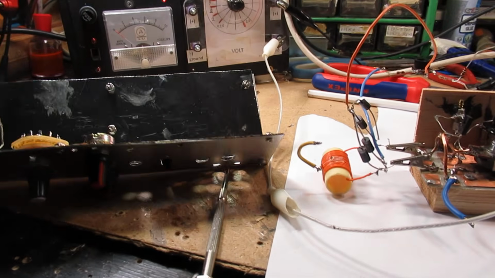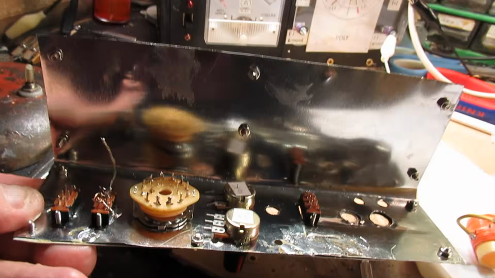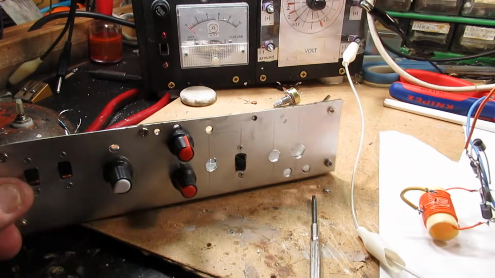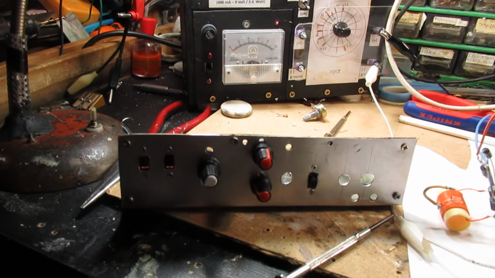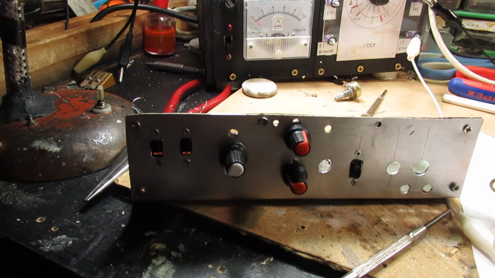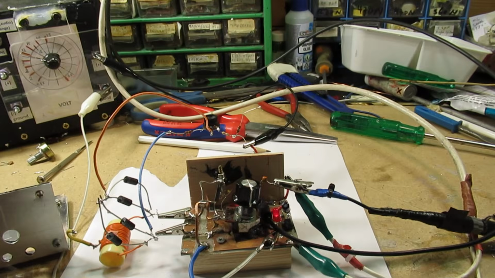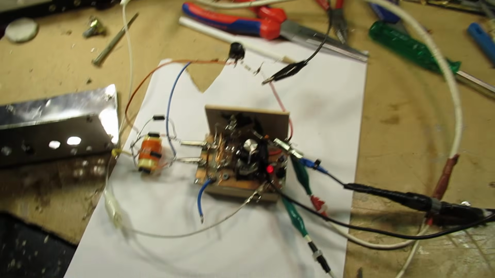And of course we know that such a circuit, though it looks very nice, can also fail. So anyway, let's go back to the schematic.